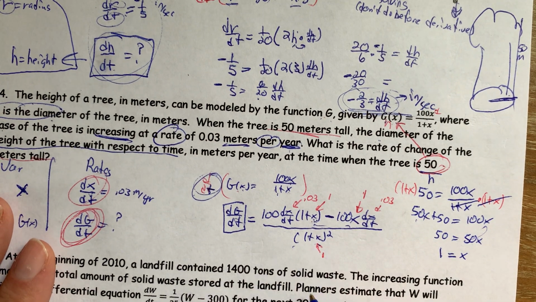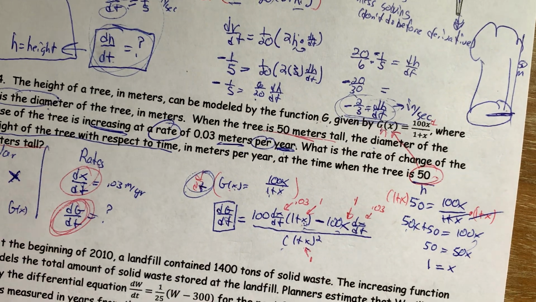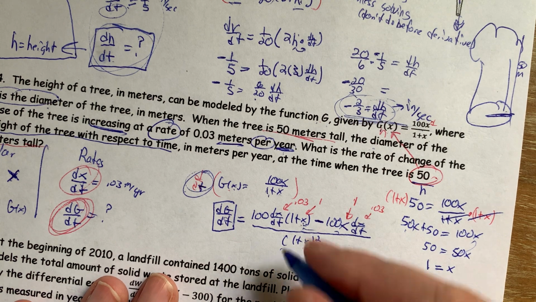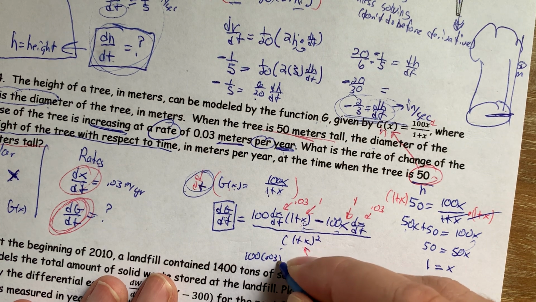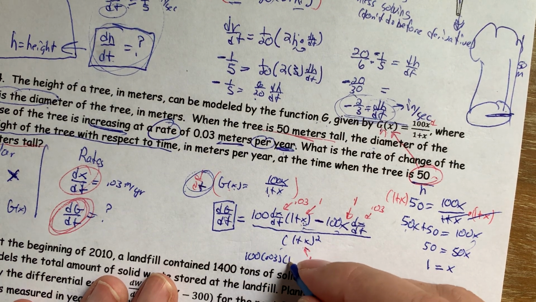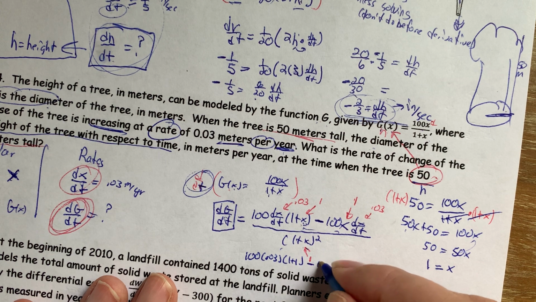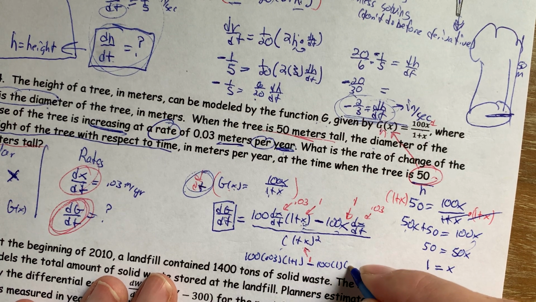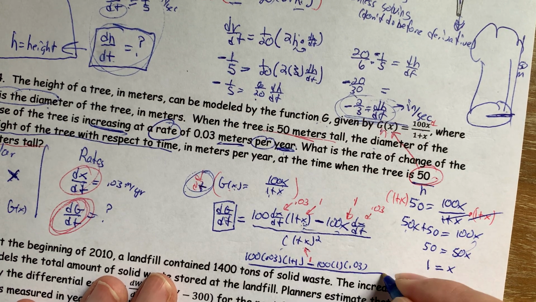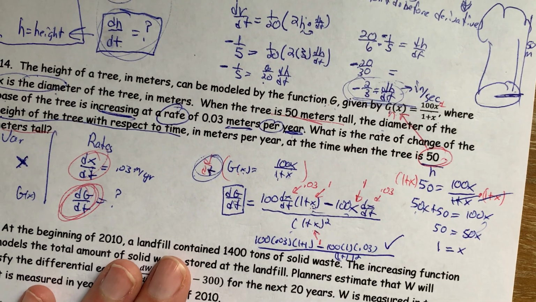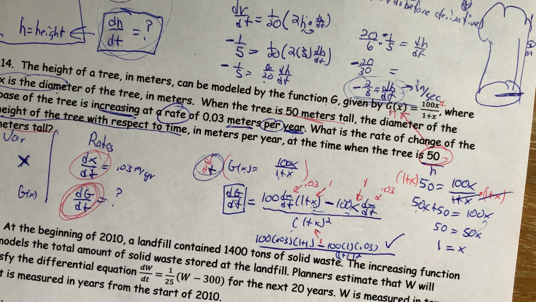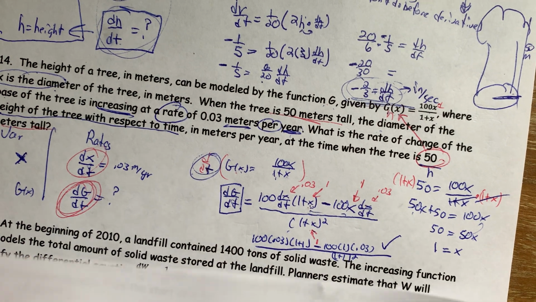So let's look at this. I will tell you a nice trick on the AP exam: you don't actually have to simplify. You can leave your answer as 100 times, was this increasing? Yeah, increasing, so positive 0.03 times 1 plus 1 minus 100 times 1 times 0.03 over 1 plus 1 squared, and leaving it like that gets you full credit on the AP exam. Now, you might not like how that looks. It's a little bit ugly.